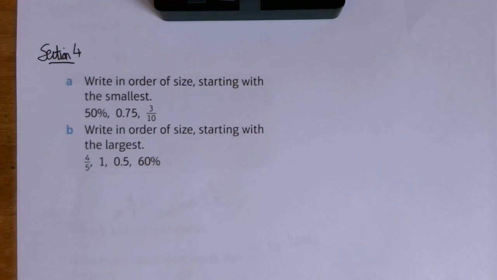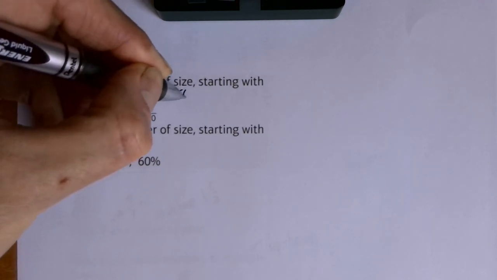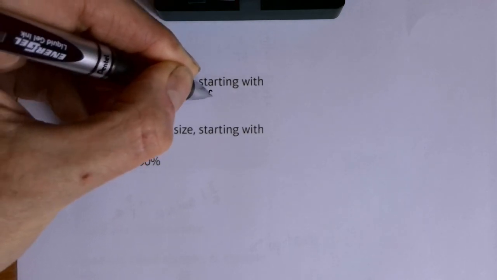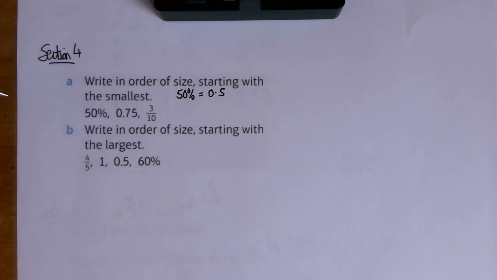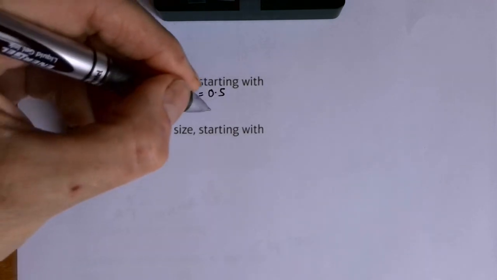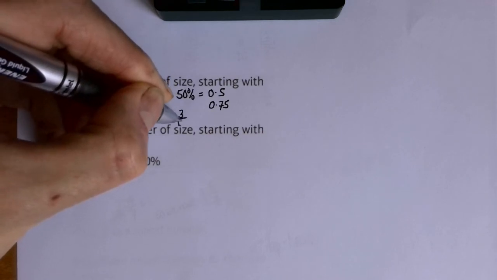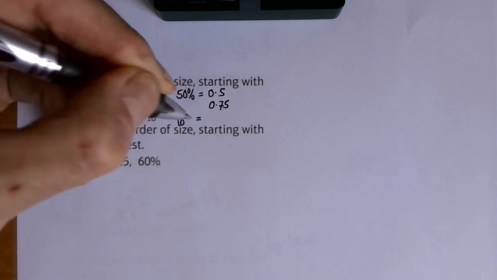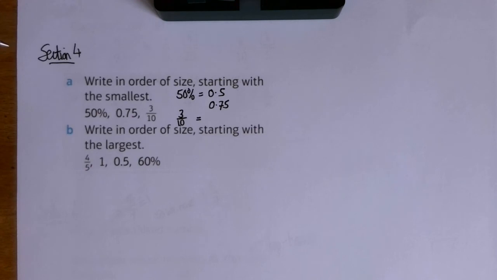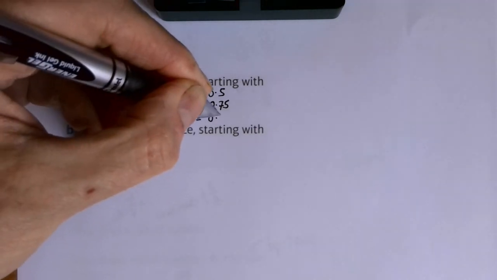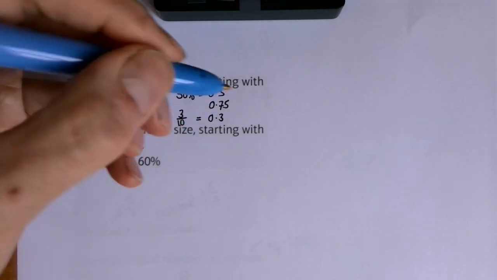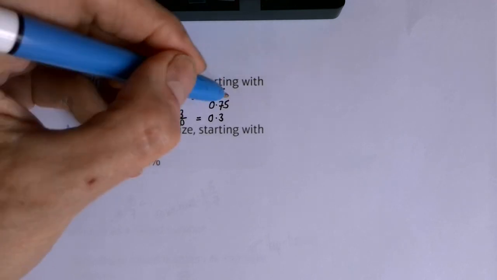So I'm going to write all of these as a decimal. Okay, so 50%, that I know as a decimal, is 0.5. 0.75, already a decimal, 0.75. And 3/10, well, I remember from primary school that the first column after the decimal point is the 10th column, so that's 0.3. And then I'm going to do something I always do when I'm ordering decimals, and that's fill in the gaps.